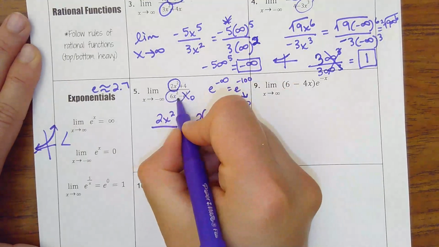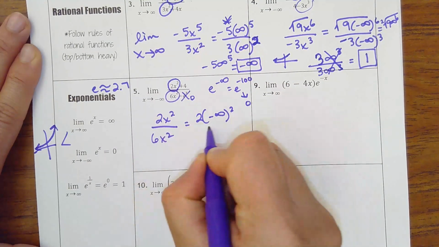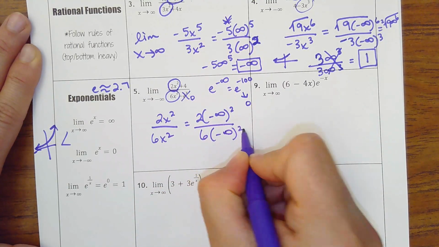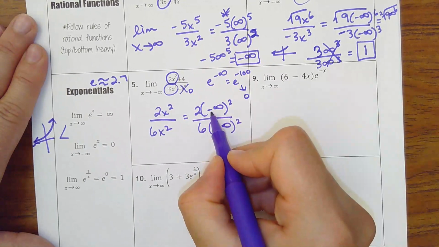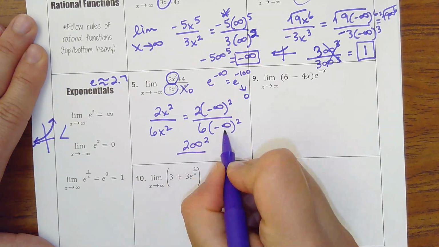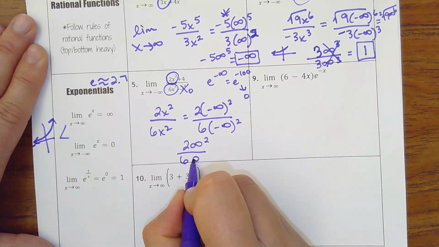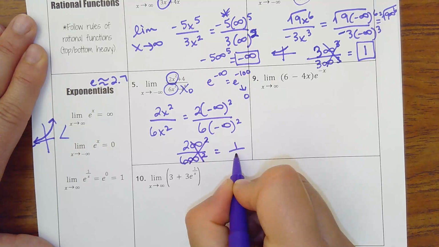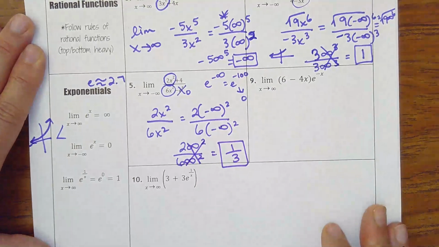So actually I'm going to use the 6x squared and I'm going to plug in my negative infinity. Okay, a negative number squared becomes positive and a negative number squared becomes positive. These match, so they cancel. 2 over 6 would reduce down to 1/3. So I have a horizontal asymptote going to 1/3.